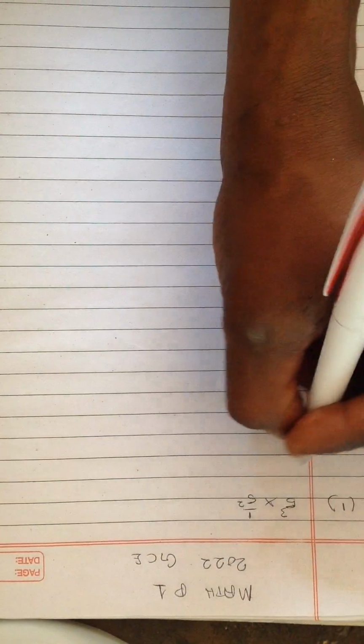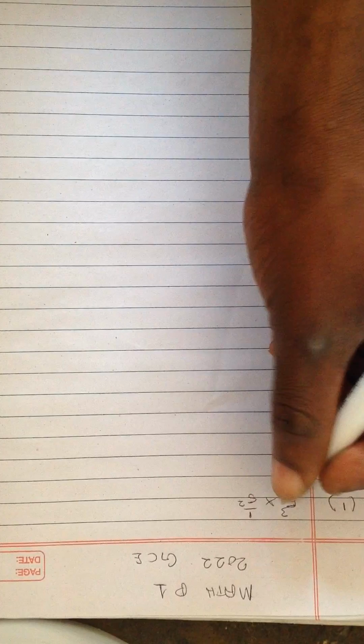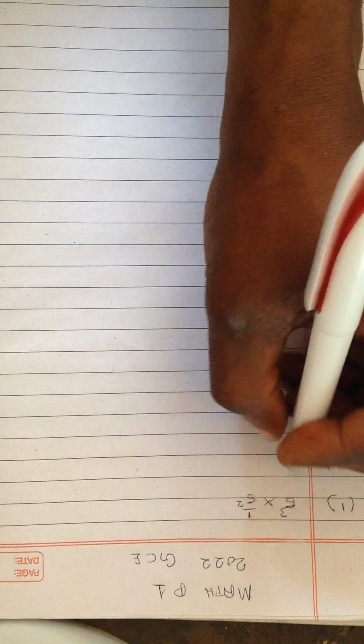So 5 raised to power 3, how do you solve this one? 5 raised to power 3 means they are telling us to multiply 5 three times.